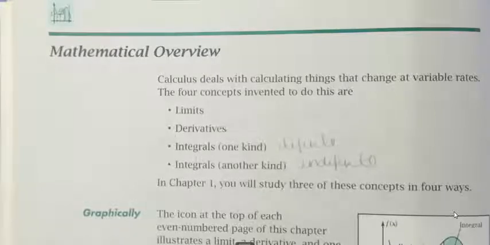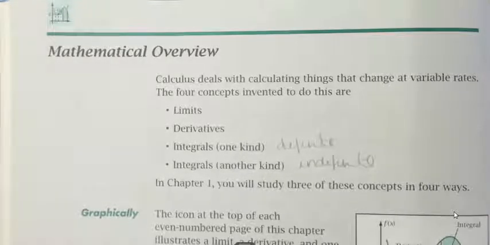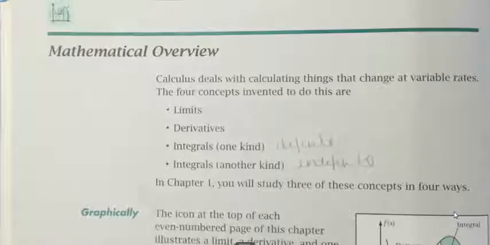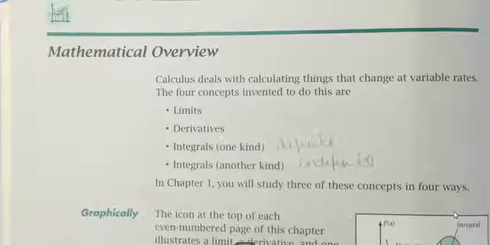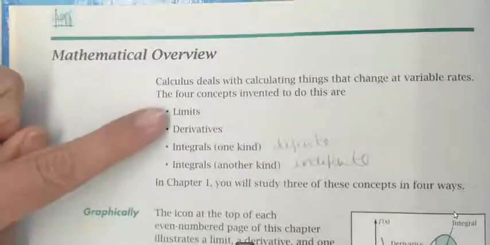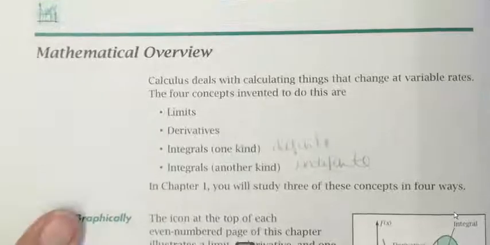Before we start 1.1, let's actually talk about what chapter 1 is all about. I'm just on page 2 in your textbook. Chapter 1 is going to cover everything that we're going to cover all year long. It's going to give you an introduction to the 4 main concepts of calculus, which are limits. We've already dealt with limits a little bit in pre-calculus.